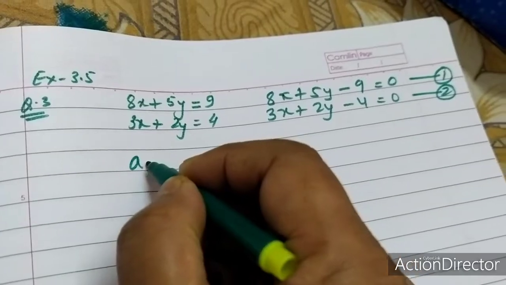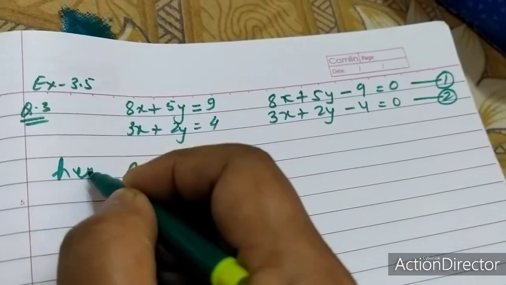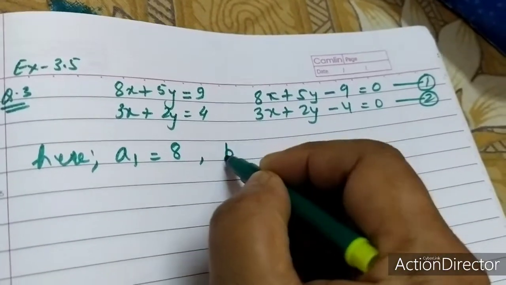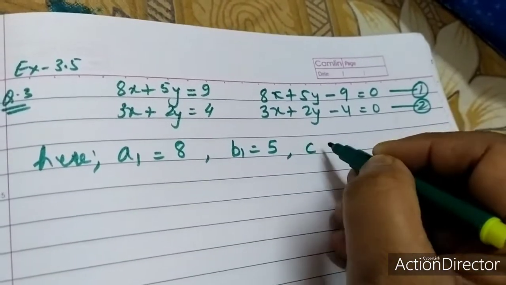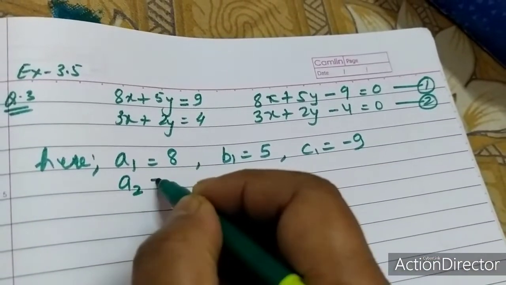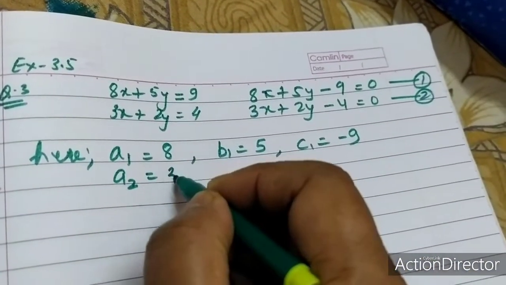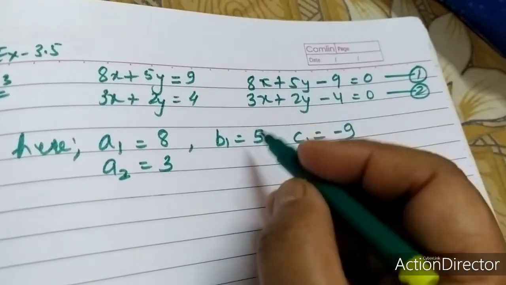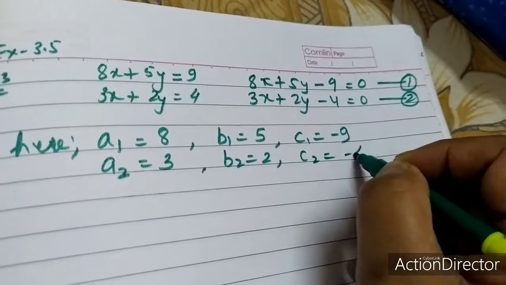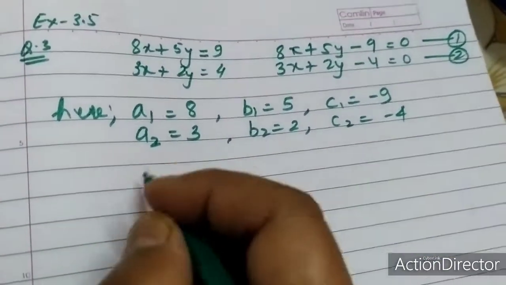So write all the coefficients. Here a1 equals 8, b1 equals 5 and c1 equals minus 9. Similarly, for the second equation, a2 equals 3 because it is the coefficient of x, b2 equals 2 and c2 equals minus 4. And I told you how to write it.